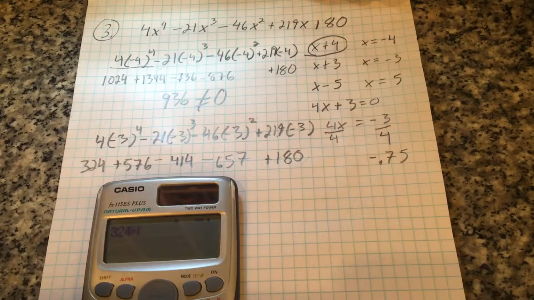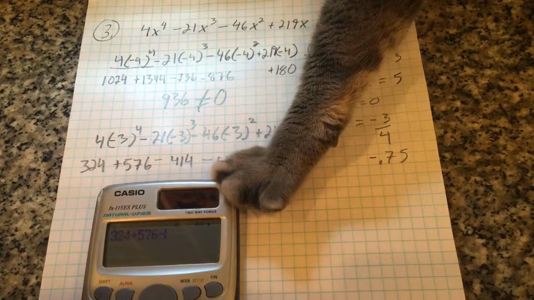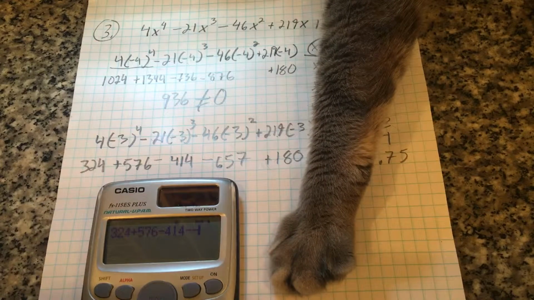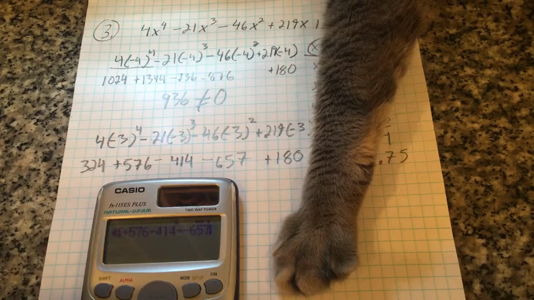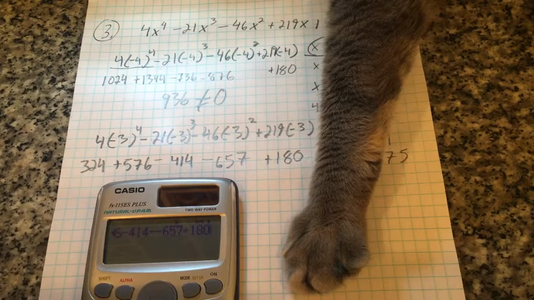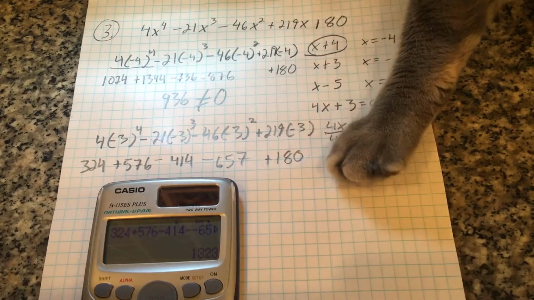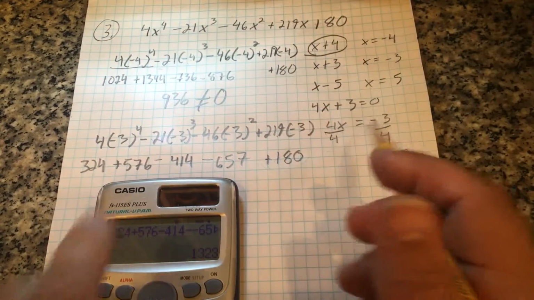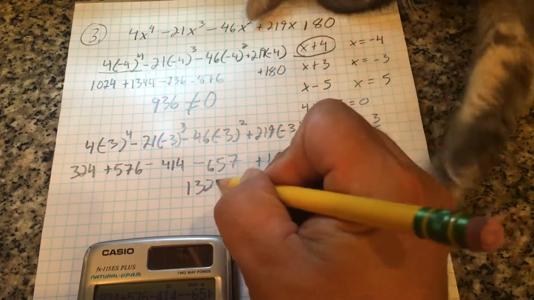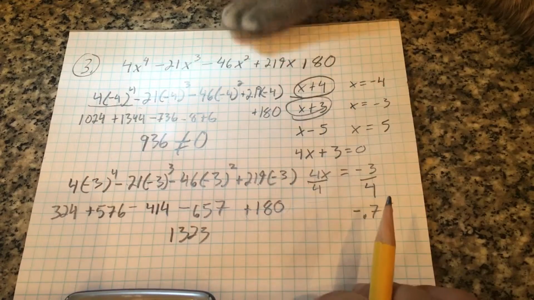324 plus 576 minus 414 minus 657 plus 180 is 1323. That means this is not a solution.